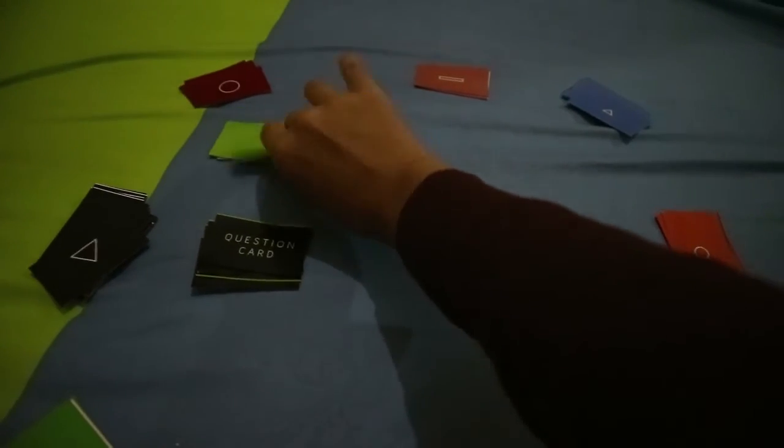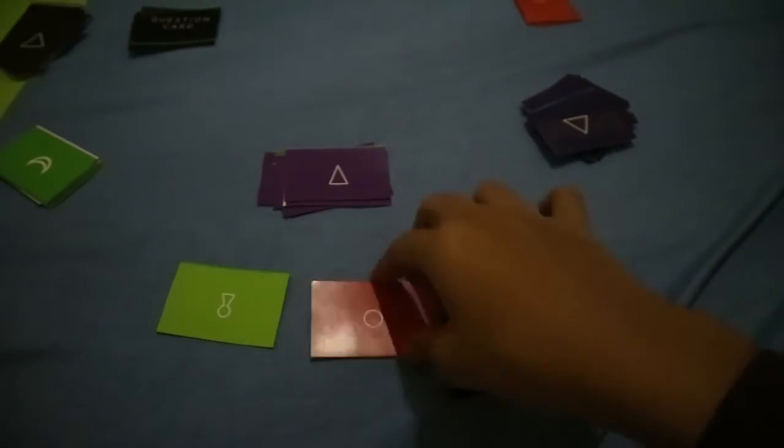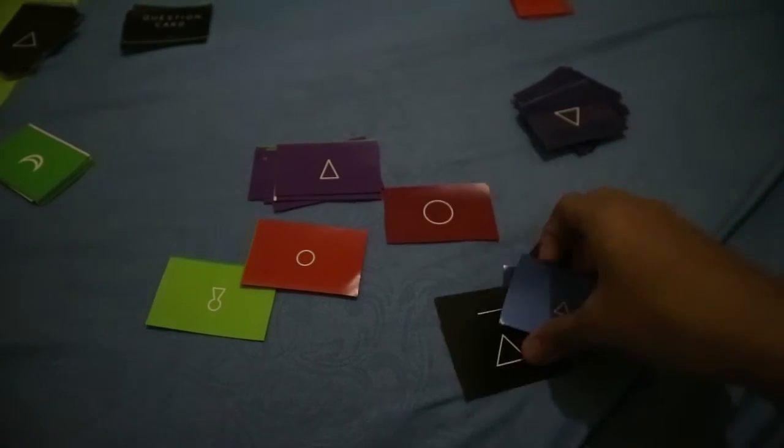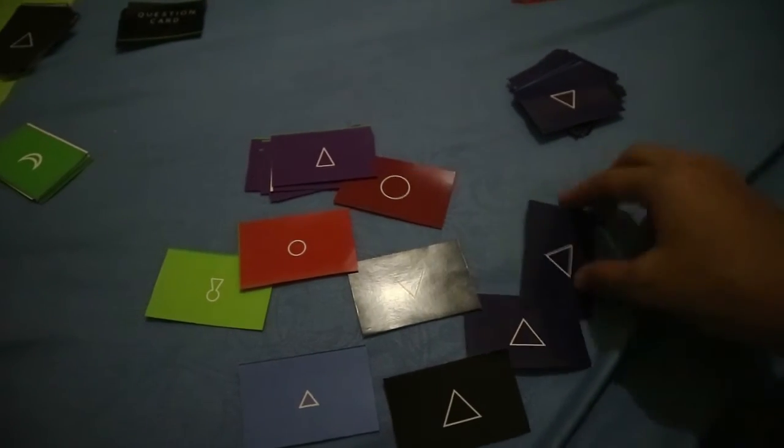And you have to choose one interjection. So I have 1, 2, 3, 4, 5, 6, 7, 8 cards.